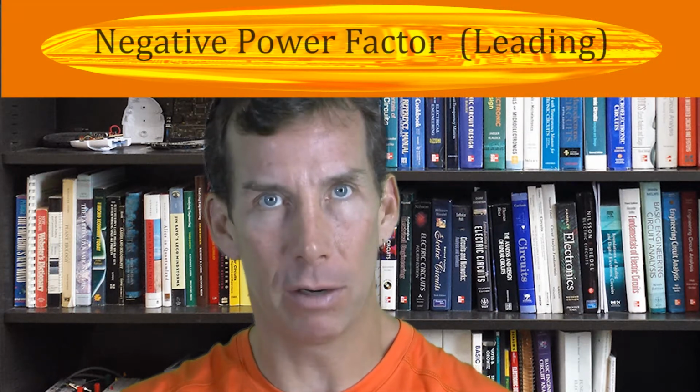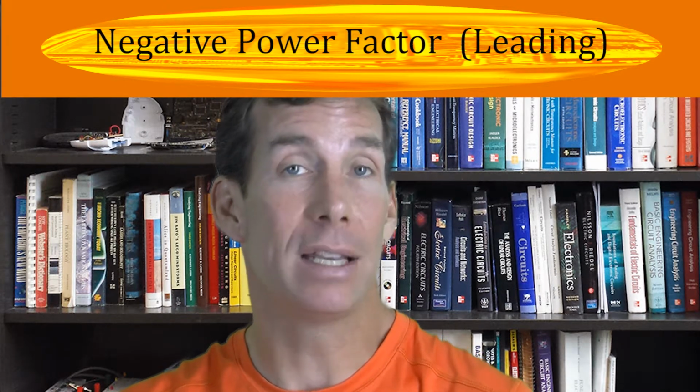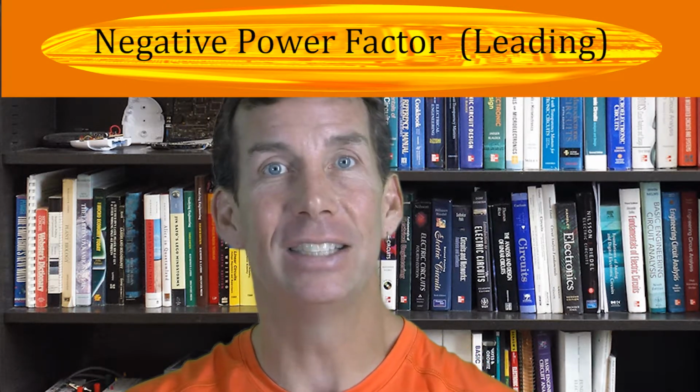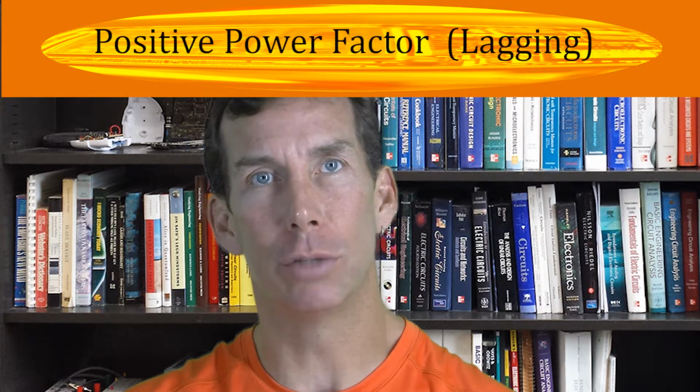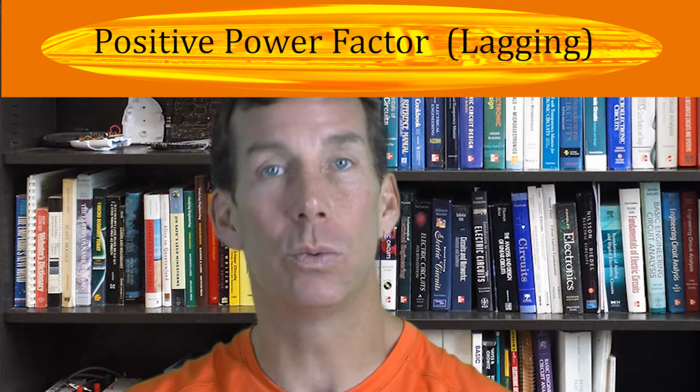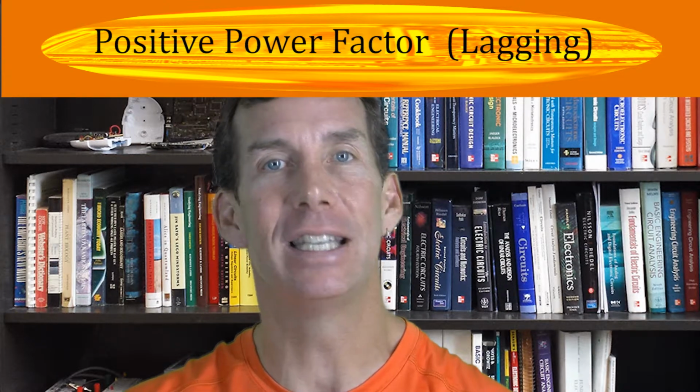Also, since the cosine is an even function, we cannot tell if the reactive power is negative or positive from the power factor. If the reactive power is negative, we add the term leading to the power factor. This occurs for loads that have a capacitive reactive component. In this case, the current will lead the voltage. If the reactive power is positive, we use the term lagging power factor. This occurs when the current lags the voltage and indicates an inductive load.